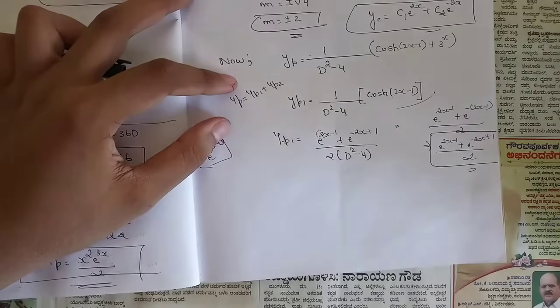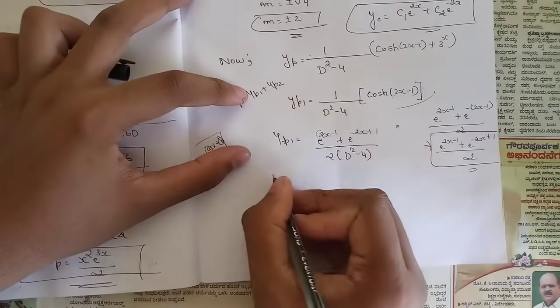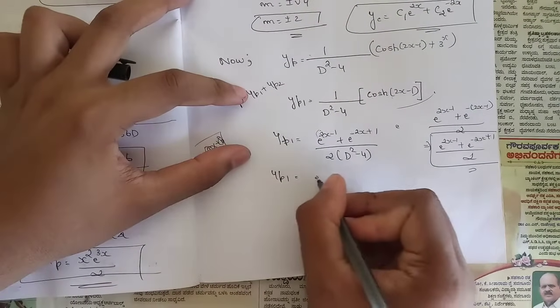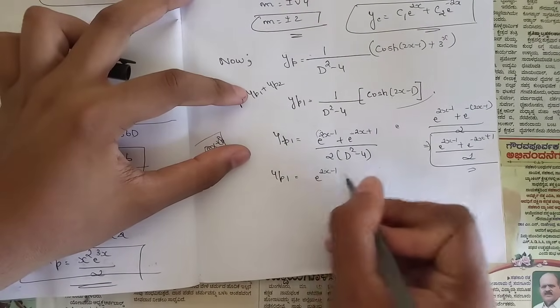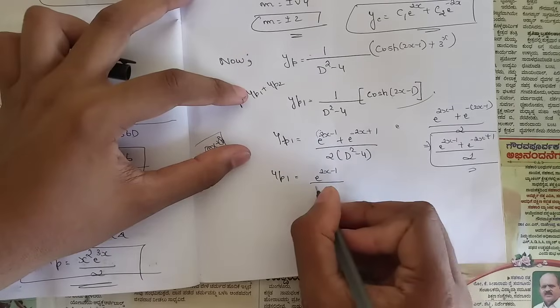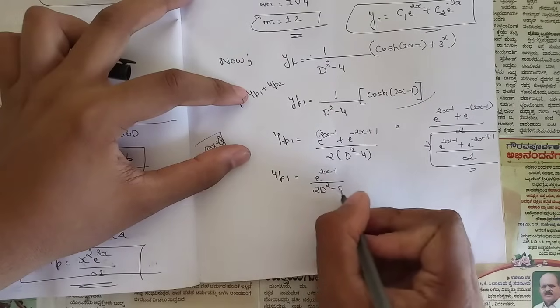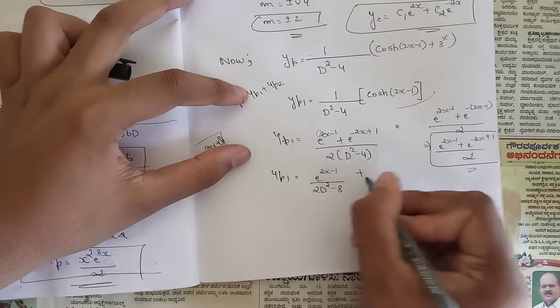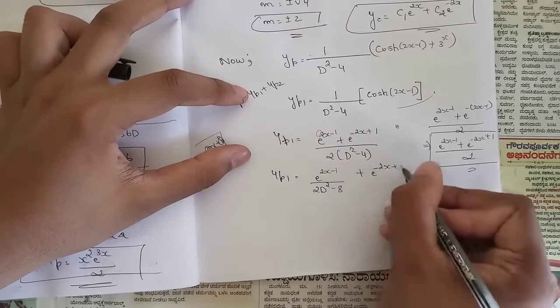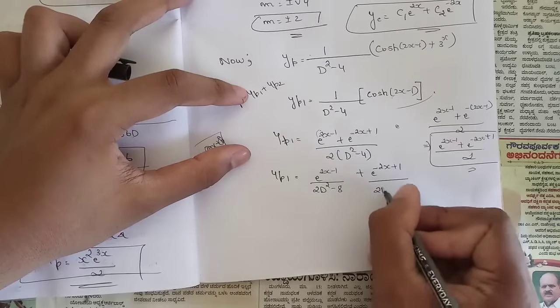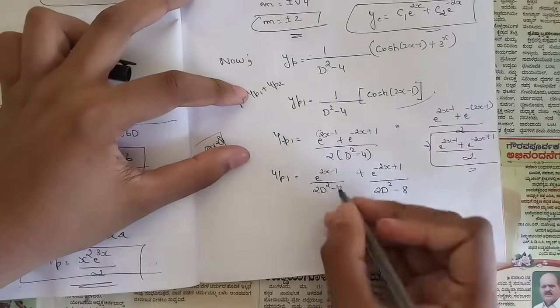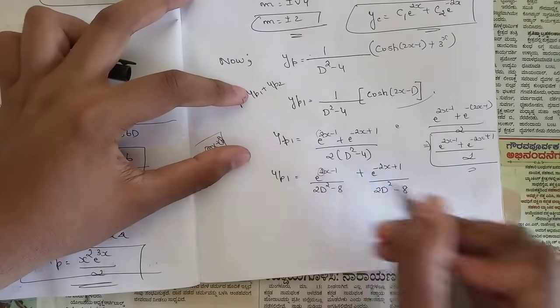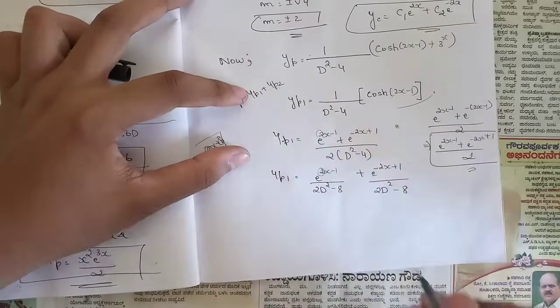So before that we can split this term as e to the power 2x minus 1 divided by 2D square minus 8, I have just multiplied 2 to this term, plus e to the power minus 2x plus 1 divided by 2D square minus 8. So for this term the value of a is 2 and for this term the value of a is minus 2.